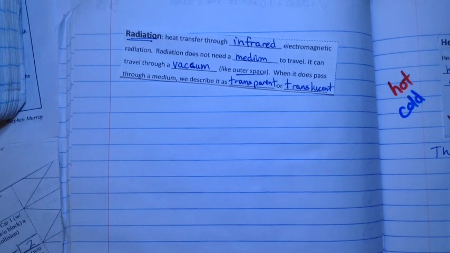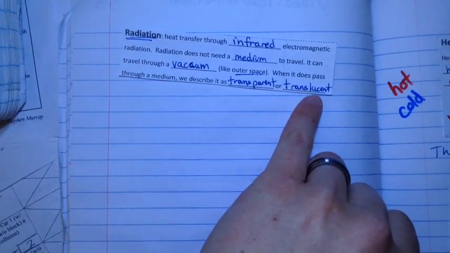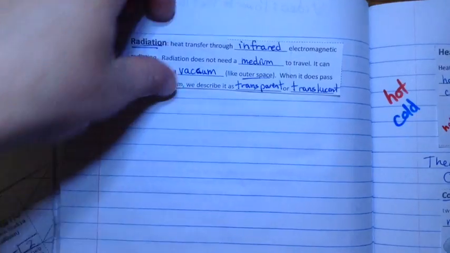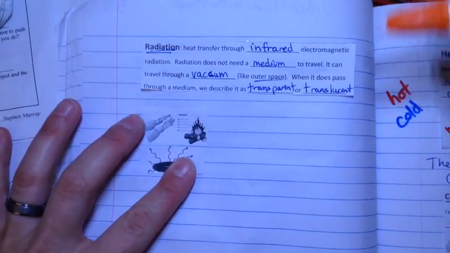Now, there are some things that you can't see the details, but some light still gets through. We call those translucent. Lucent meaning light. Like curtains? Curtains. Very good. Glue that in the top of your page.